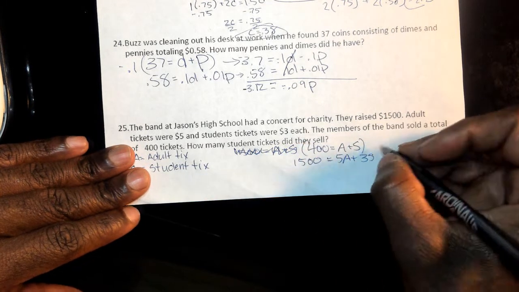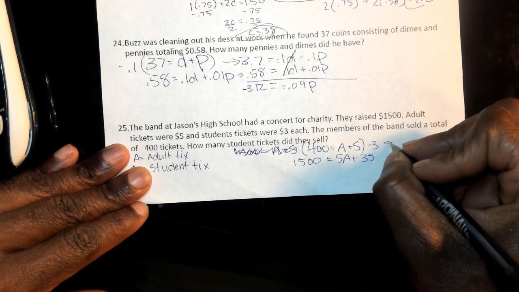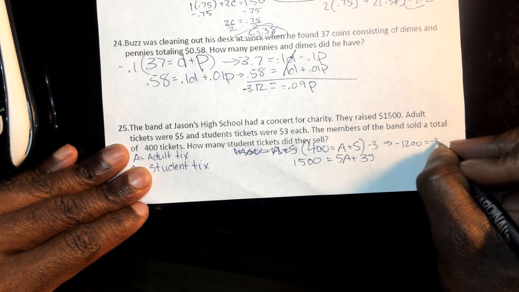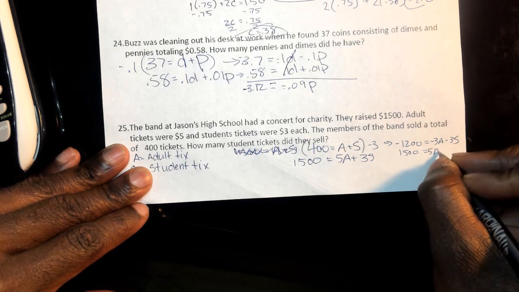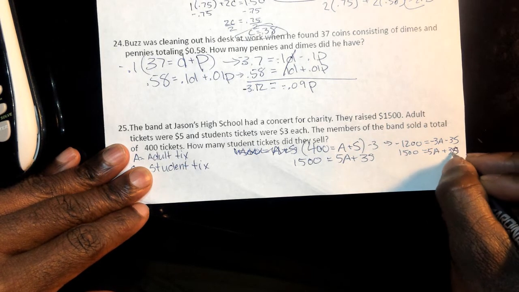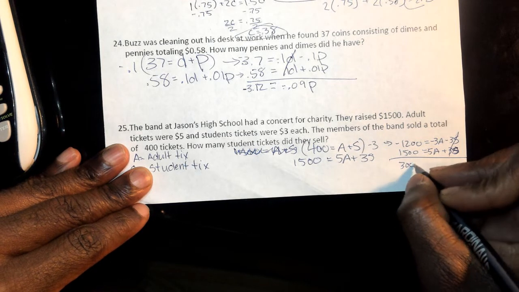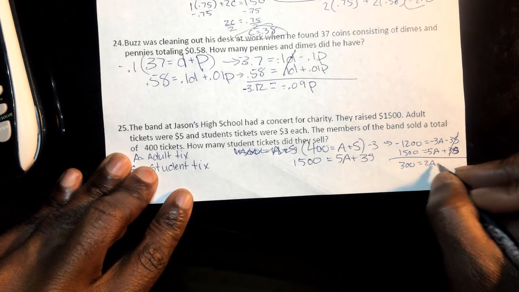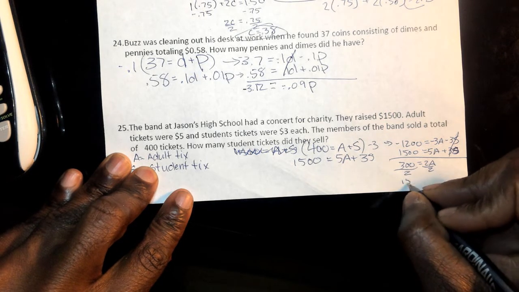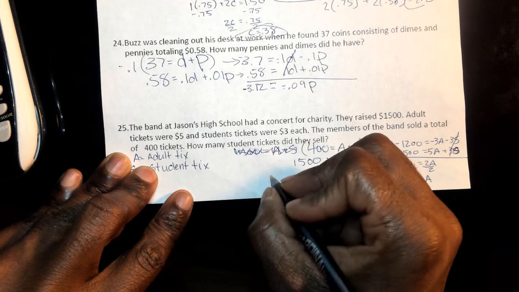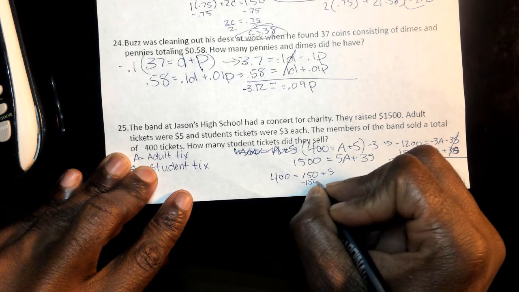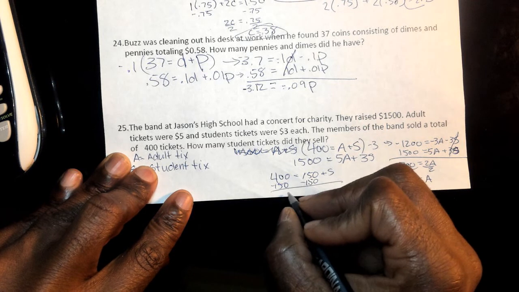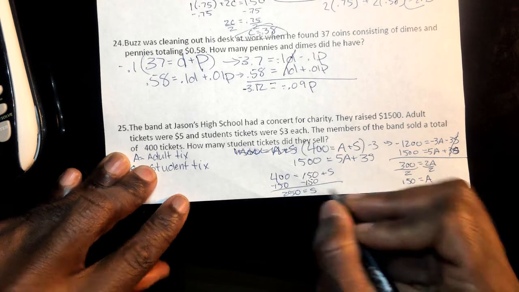So, let's do negative 3. Negative 1,200 equals negative 3A minus 3S. This one stays the same. Cancels. 300 equals 2A, divided by 2. So 150 adult tickets. So 250 student tickets.